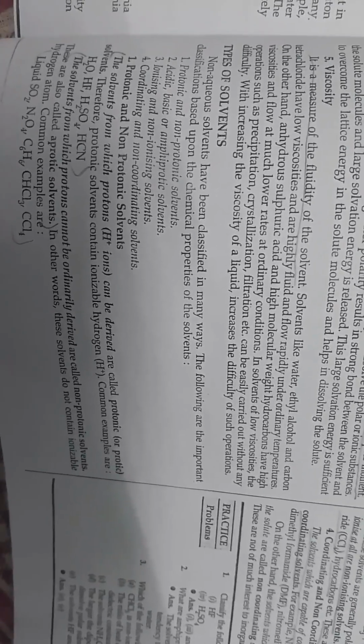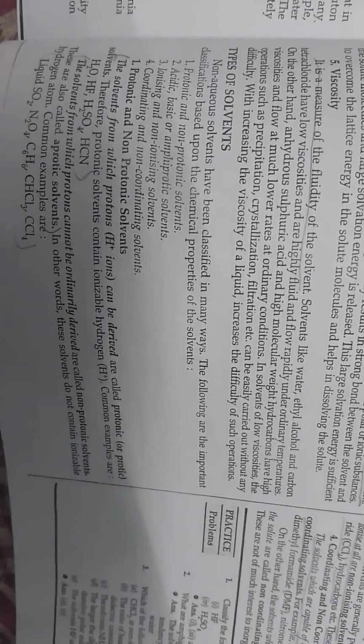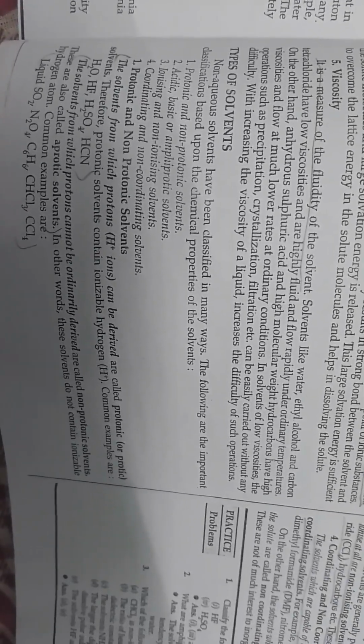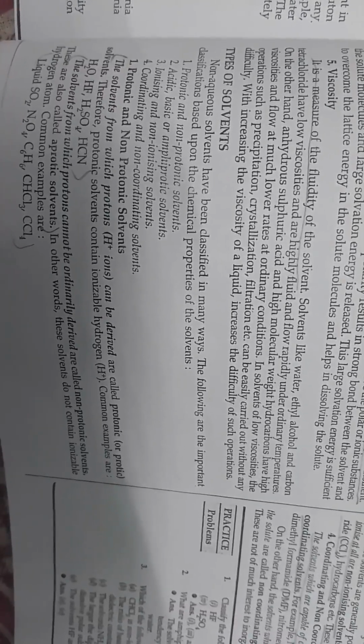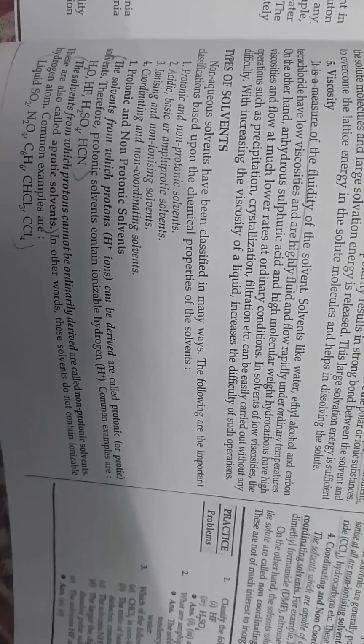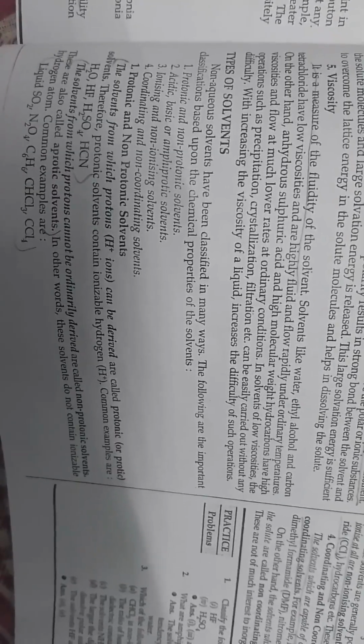Types of solvents. Non-aqueous solvents have been classified in many ways. The following are the important classifications based upon the chemical properties of the solvents: protonic and non-protonic solvents, acidic, basic or amphiprotic solvents, ionizing and non-ionizing solvents, coordinating and non-coordinating solvents.